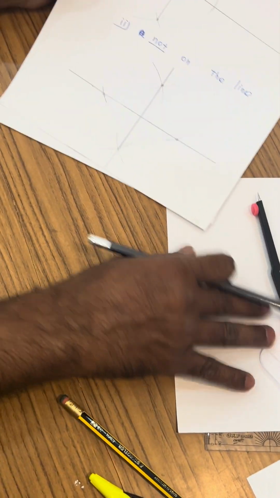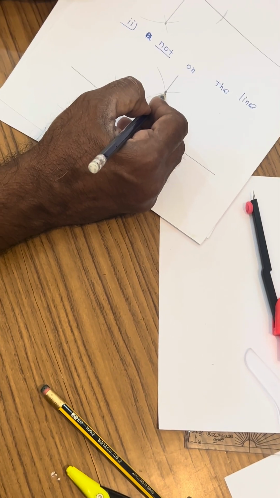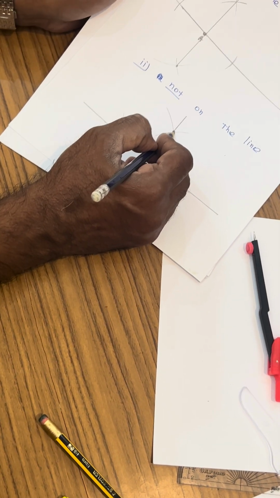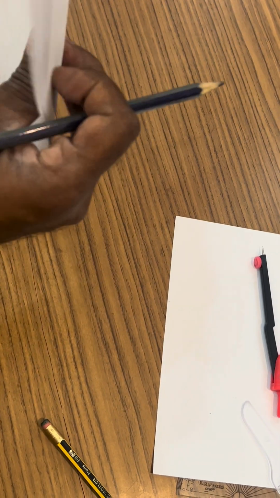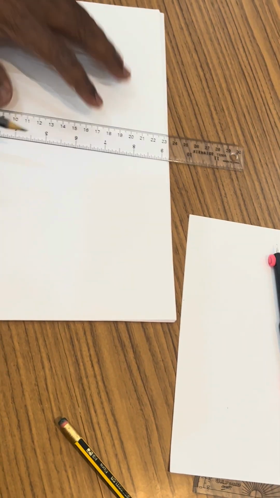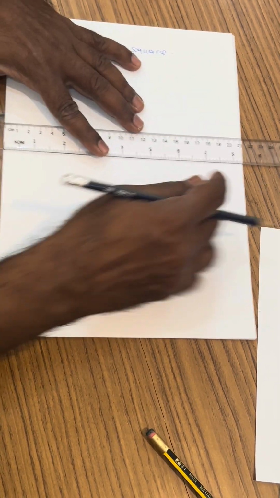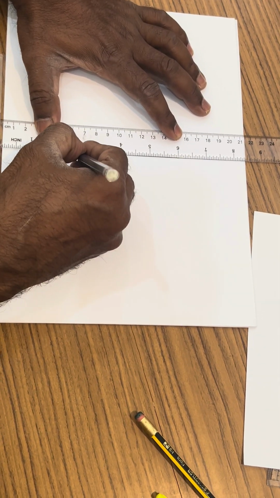I hope you got it. We have constructed a perpendicular line from the point above the line. Now construction of a square, very interesting. Let me imagine it is 5 centimeter.